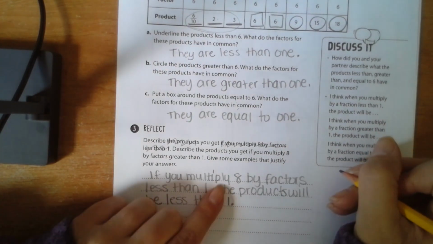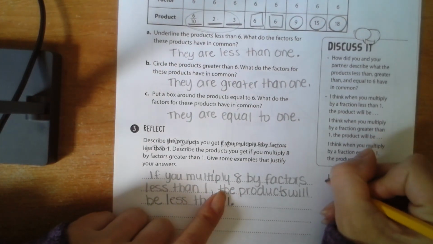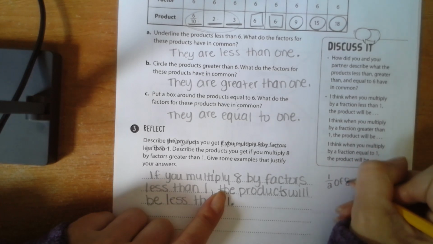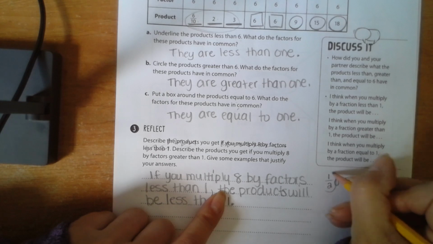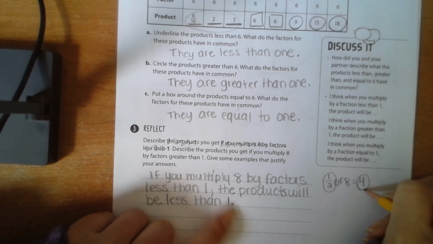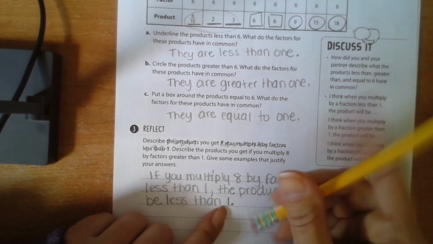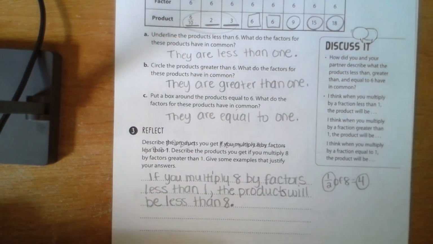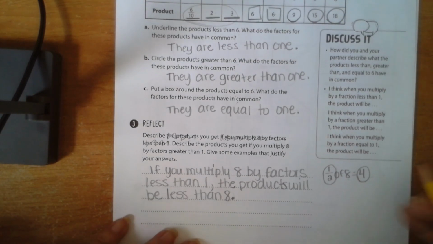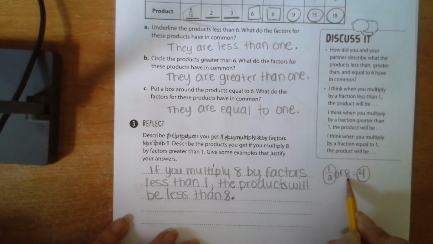So in other words, if you multiply 8 by something less than 1, if you say a half of 8, what is a half of 8? 4. So you're multiplying 8 by a factor less than 1. Your answer is going to be, not less than 1. Less than 8. Sorry about that. Teachers goof up too sometimes. Good thing I really thought about it. So if you multiply 8 by factors less than 1, the products will be less than the 8.